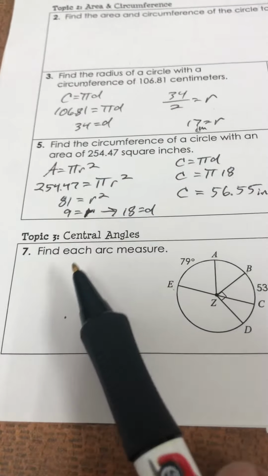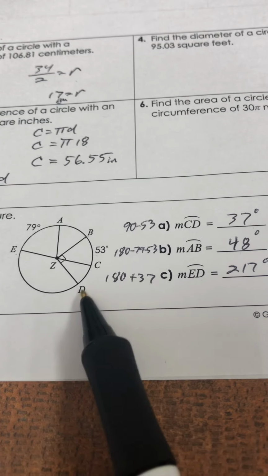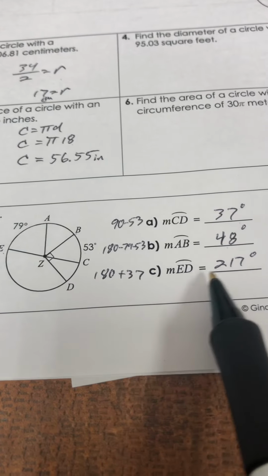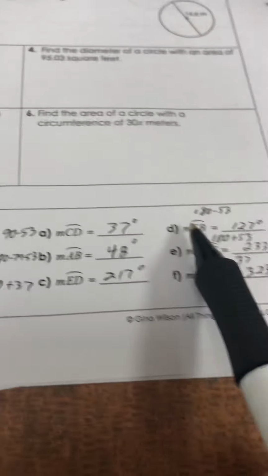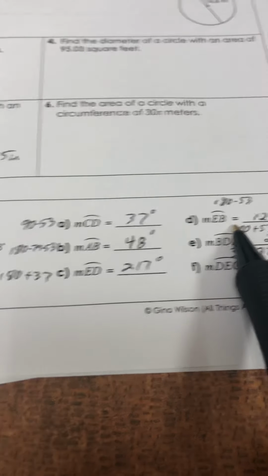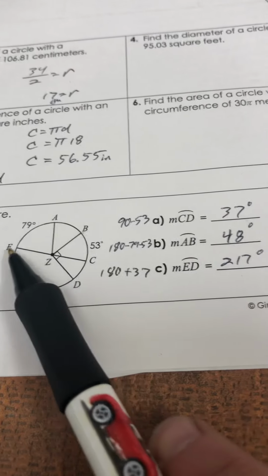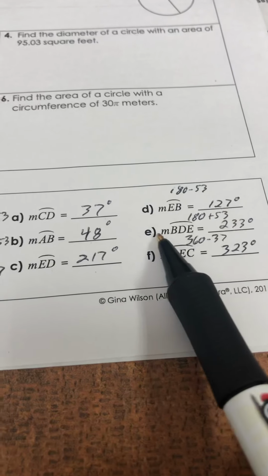That would leave you with 48. ED, E all the way to D, is going to be the 180 plus the CD, which is 37, so you have 217. And then EB is going to be 180 minus 53. EB, you have the 180 minus the 53, that gives you 127.